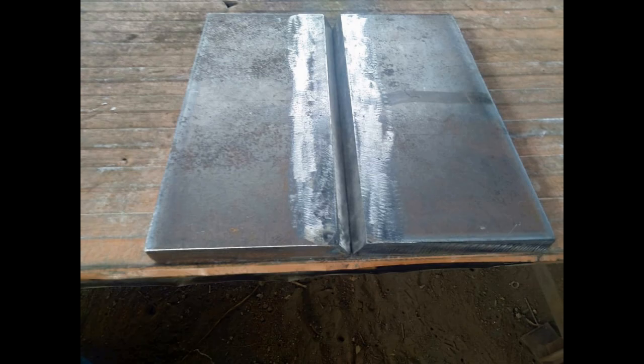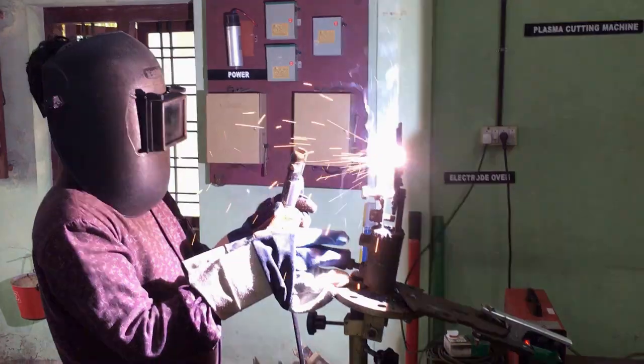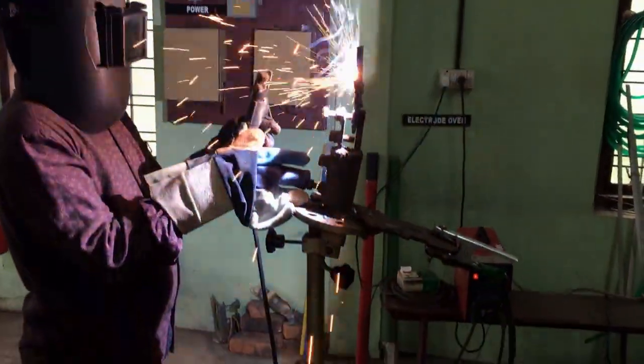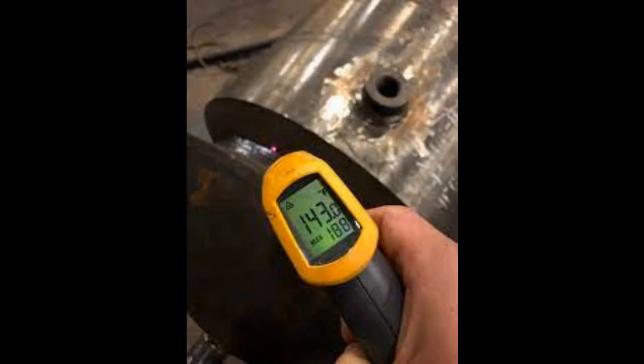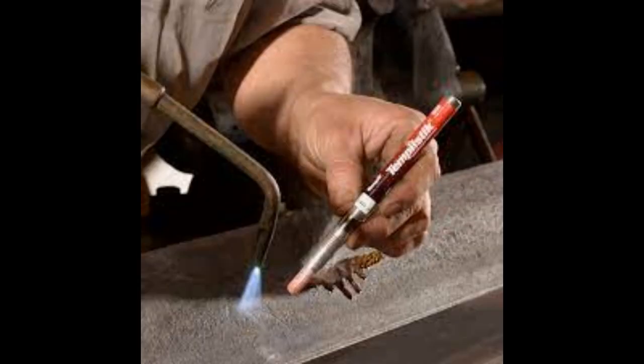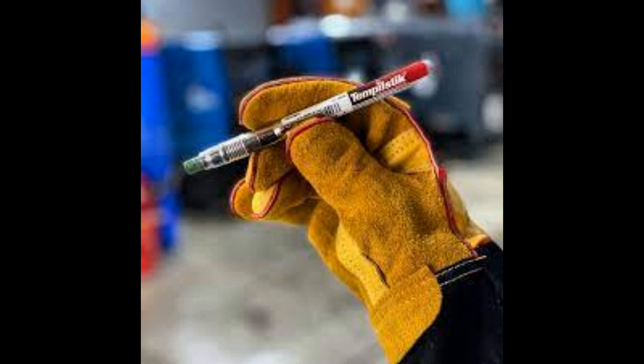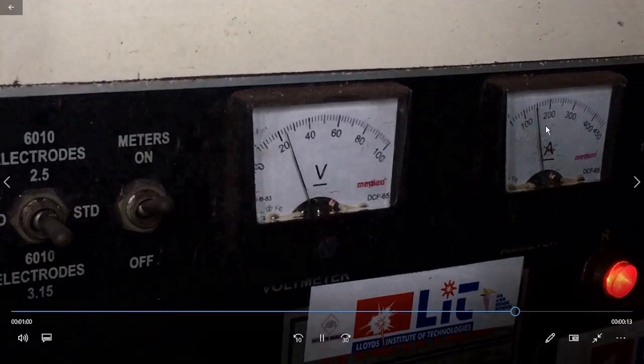Once the PWPS is ready, prepare the test plates and start test welding. Record the entire parameters including ambient temperature, plate preheat and interpass temperatures, current, voltage, travel speed, consumable details, and so on.